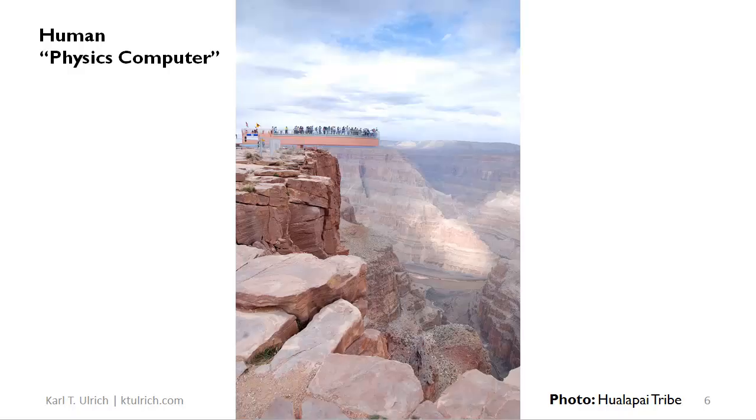This is actually an attraction at the south rim of the Grand Canyon in Grand Canyon National Park in the United States, in Arizona. This is an attraction called the Skywalk, and tourists are allowed to walk out over the Grand Canyon.